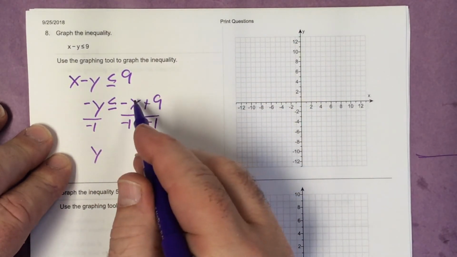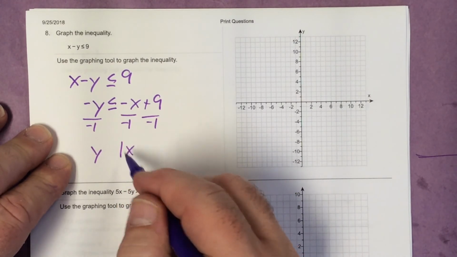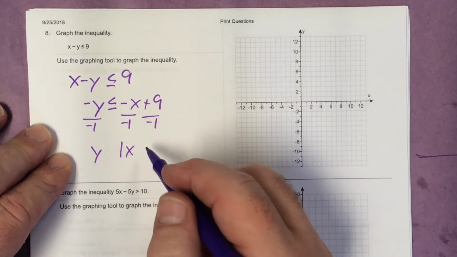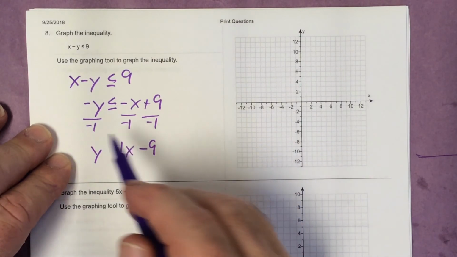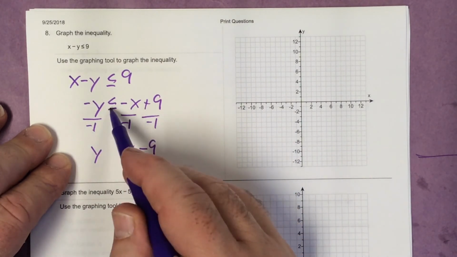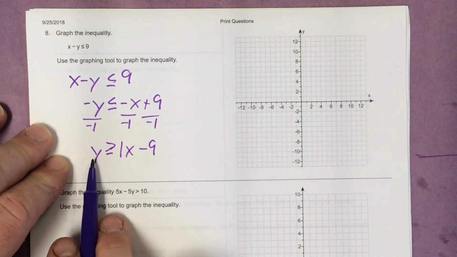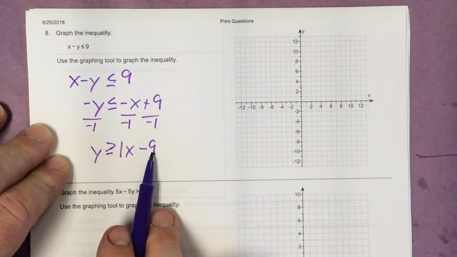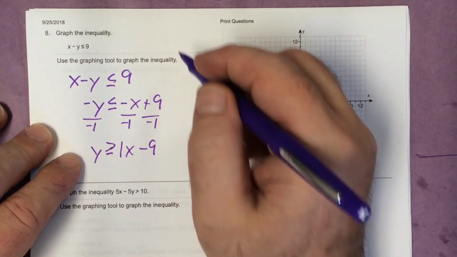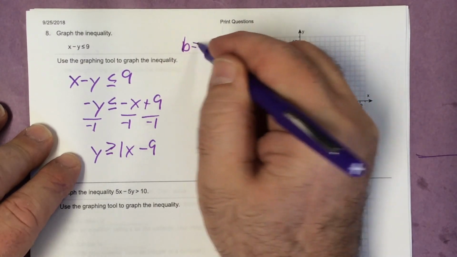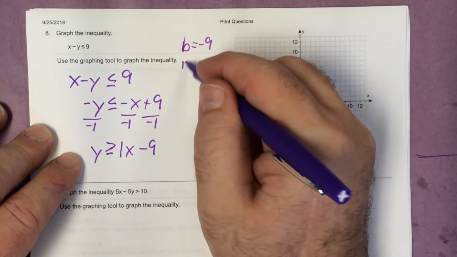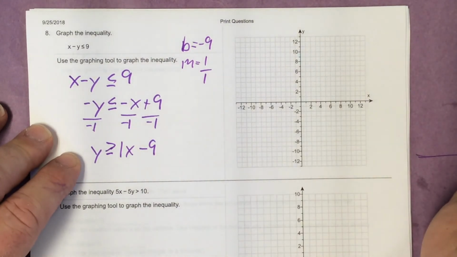This will get me y. This will give me 1x. I'm just writing the 1 here, kind of the whole value. This will give me a negative 9. However, because I'm dividing by a negative number, I need to switch the direction of the inequality. So this will now read y is greater than or equal to 1x minus 9, meaning that the b value will equal negative 9, and the value of the slope is going to equal 1 over 1.